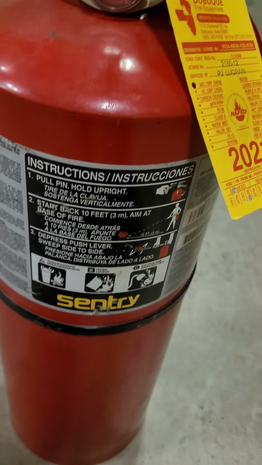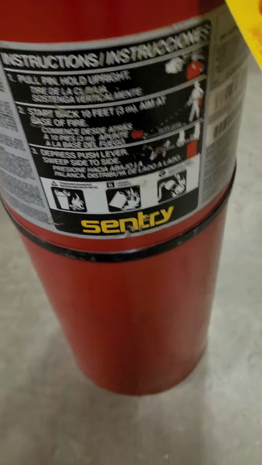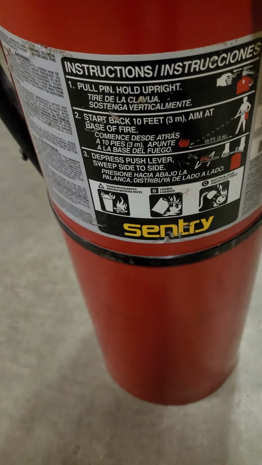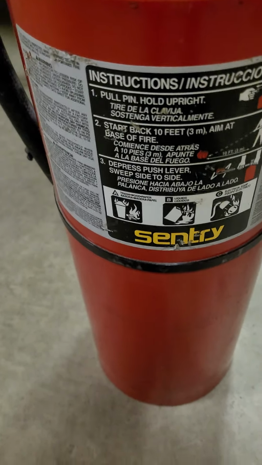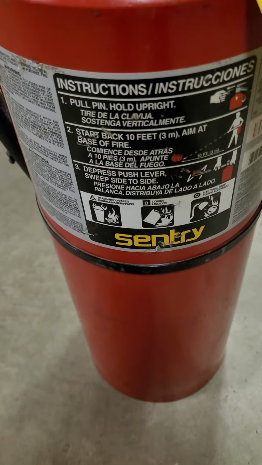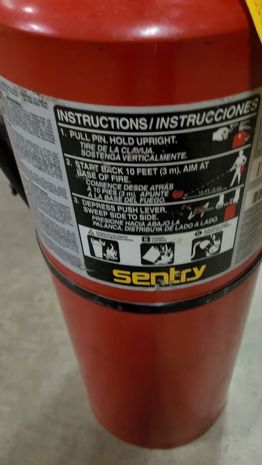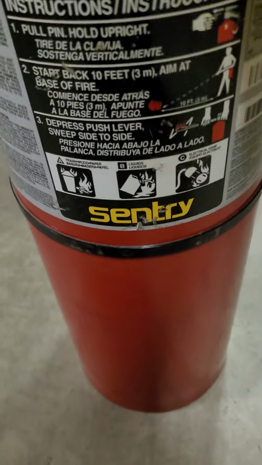So let's take a look at the fire extinguisher that we keep on the engine. This is going to be an ABC extinguisher, and the ABC extinguisher is going to be typical of what you find in most residences and businesses. That means it's capable of putting out a Class A fire, a Class B fire, and a Class C fire. So this particular extinguisher is a dry chemical extinguisher.